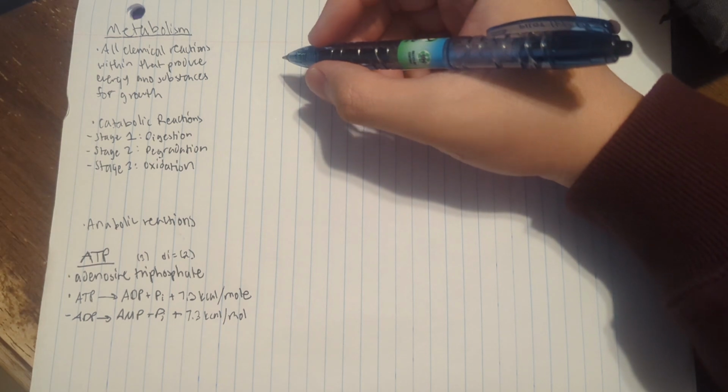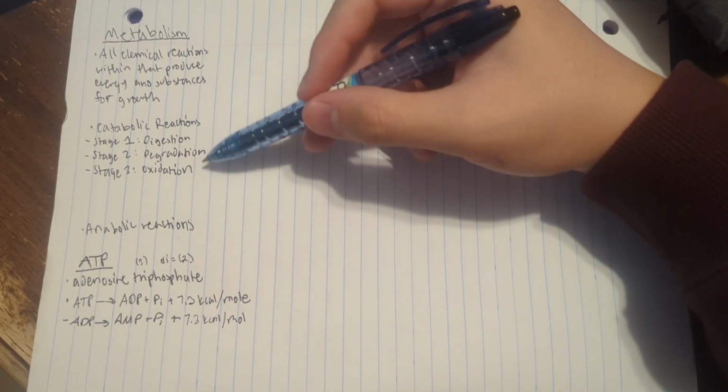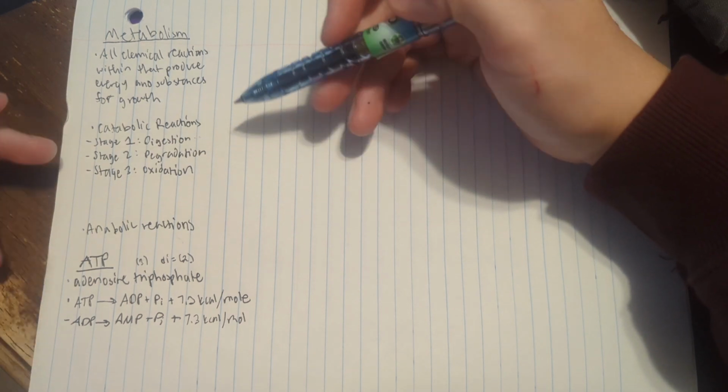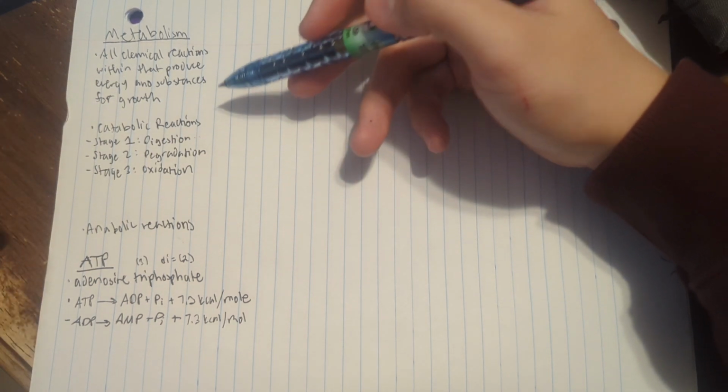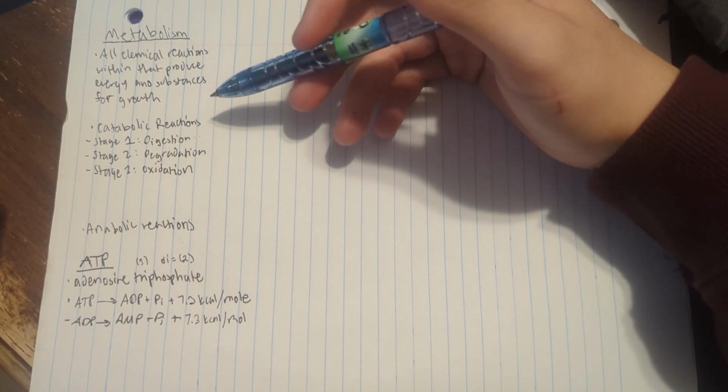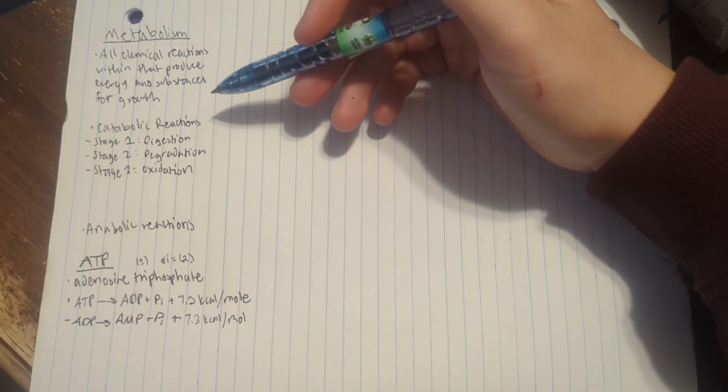Okay, we're going to go more in depth with our catabolic reactions. And remember, stage 1 is digestion. Everyone knows more or less about digestion. It's the process that converts large molecules to smaller ones that can be absorbed by the body.